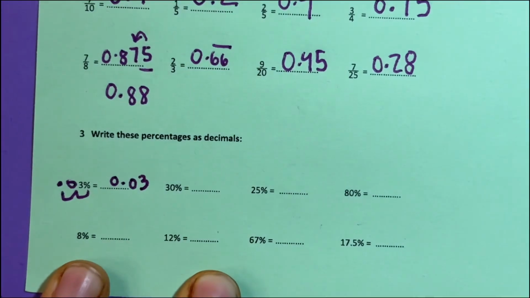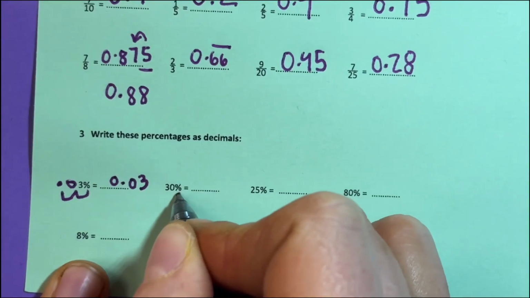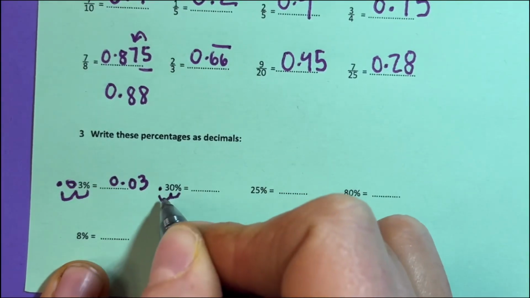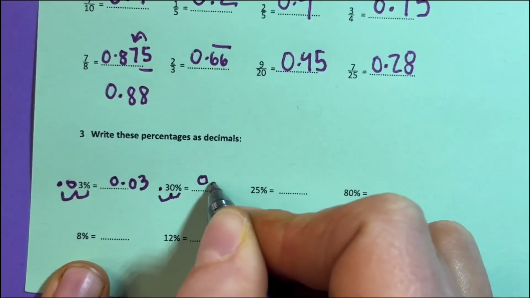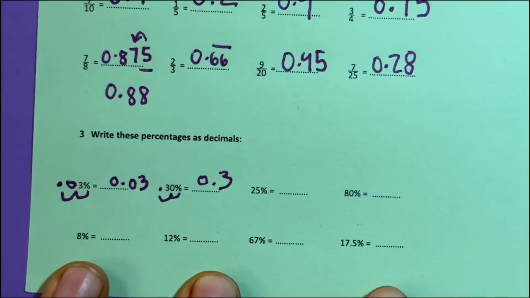Okay. This one's a little bit more self-explanatory. So we take our percentage, we move it over twice, turn it into a decimal. It's right there, 0.3. Okay. So see if you can do those other ones. Oh, I'll go down to this one because this one's tricky.